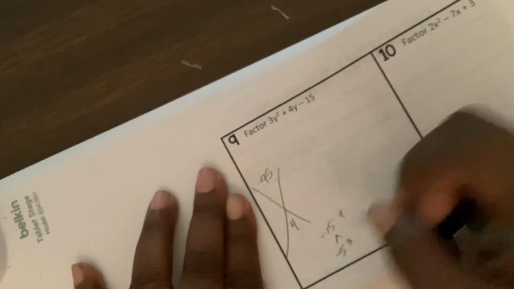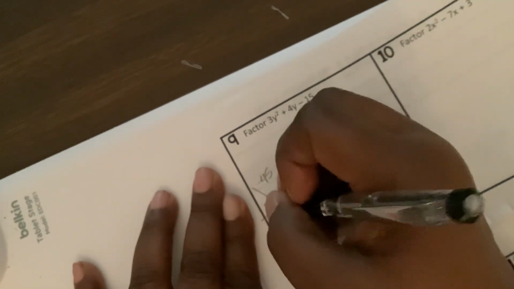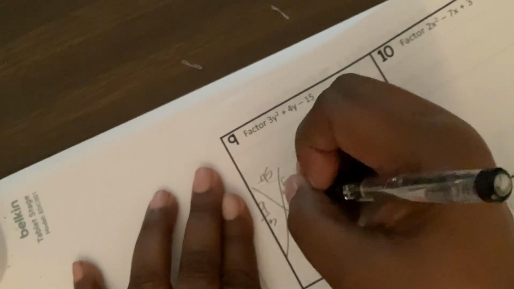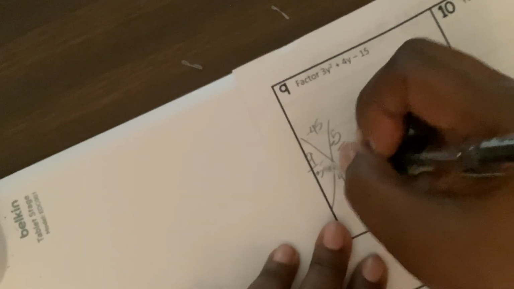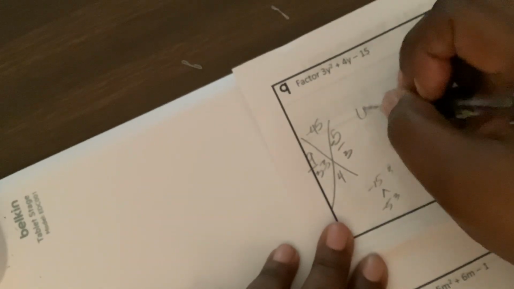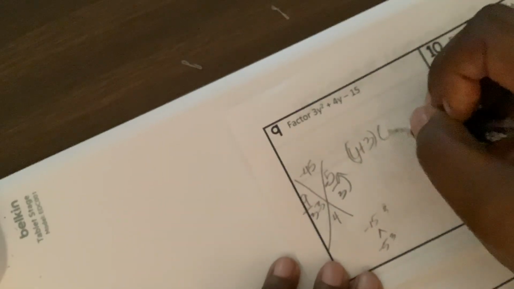That's 9 and 5, okay? And then we want to put it over 3. So we got 9 and 5. And it's got to be negative, but the number's positive, so we're going to do that. So here, 9 over 3 is equal to 3. So we got y plus 3. And then bottoms up.